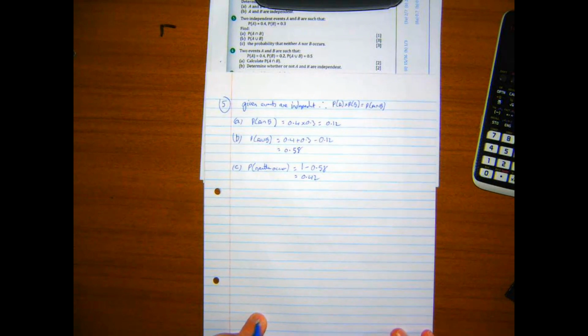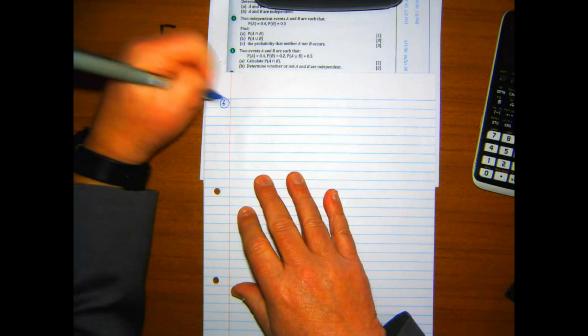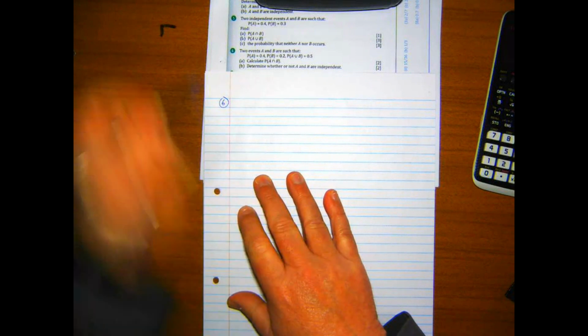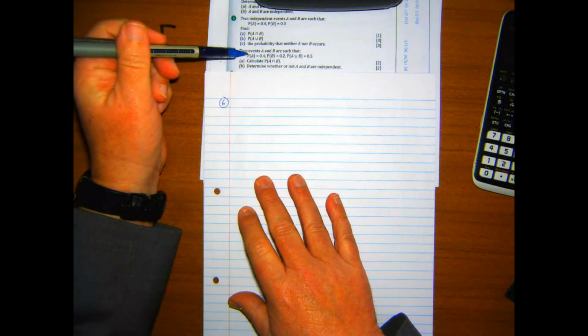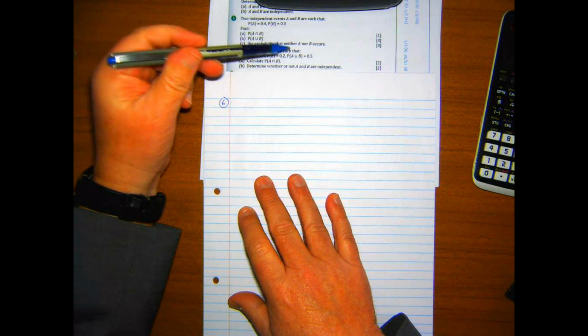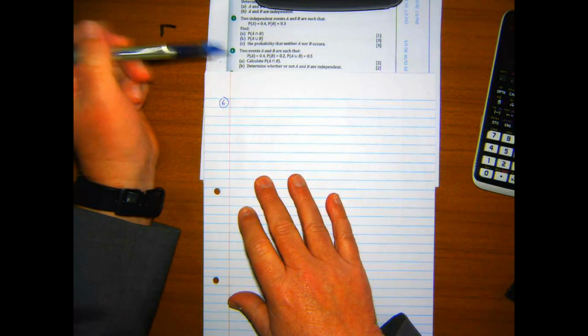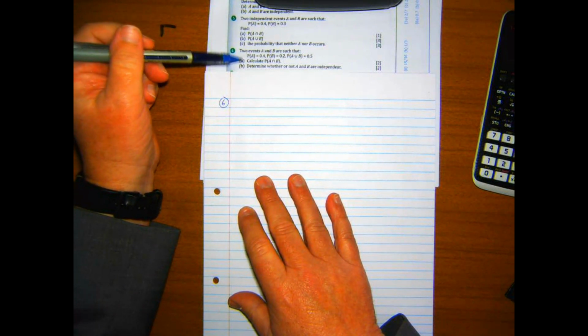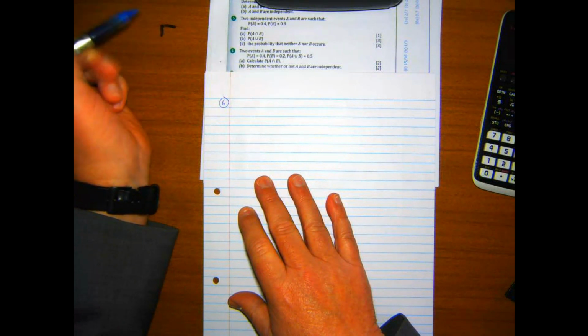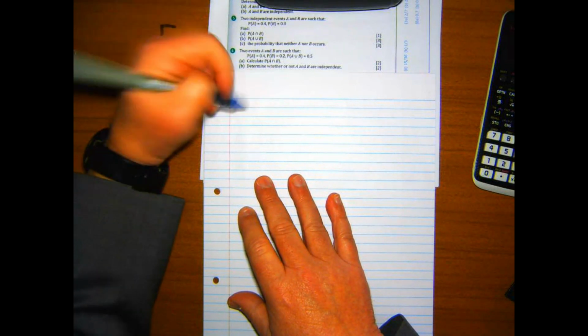Number 6. Two events A and B are such that, so I'm given probability of A, B and the union. It's not telling me they're independent, so I can't just multiply them. I've got to use the general rule.